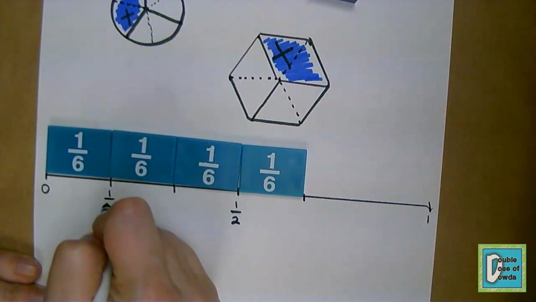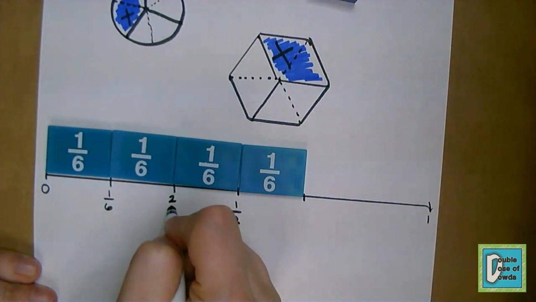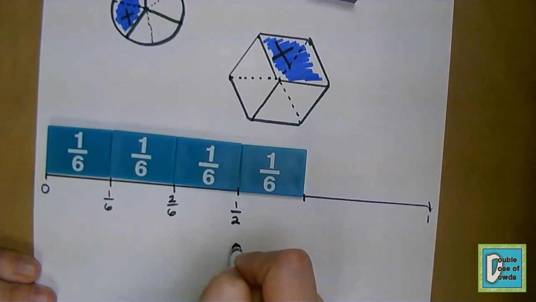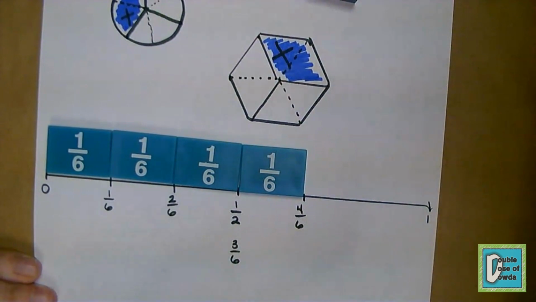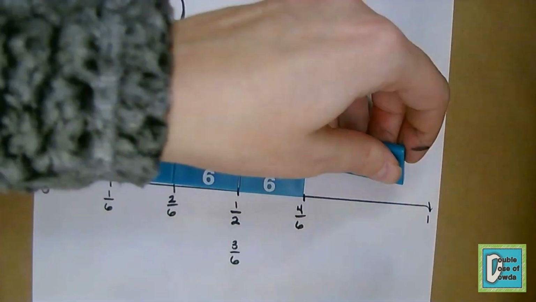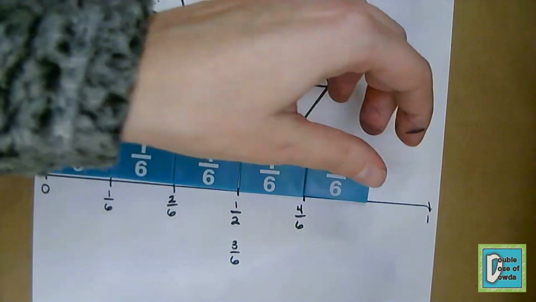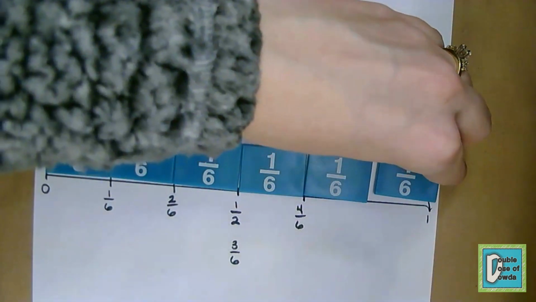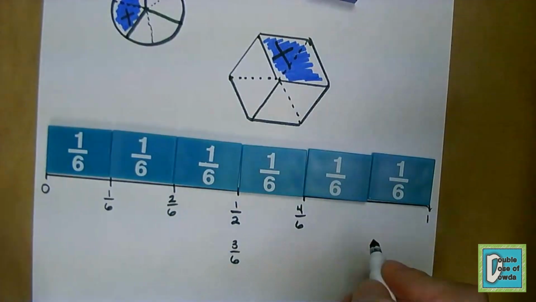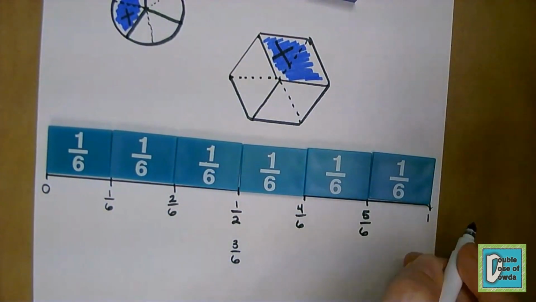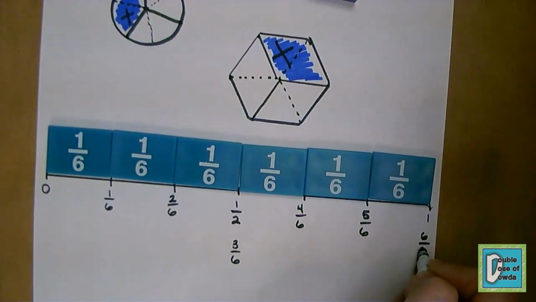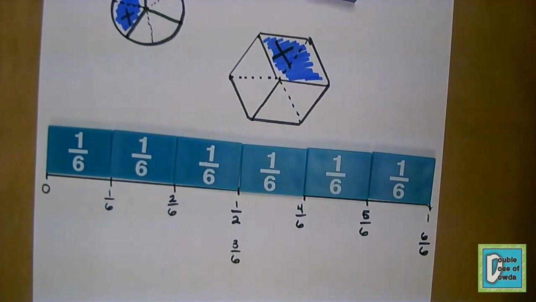I have 1/6, 2/6, 3/6, 4/6. And now for me, I would absolutely have them go ahead and, I mean, we can't just leave it like this, right? They need to see one whole, and they need to see 5/6, and we can have them write 6/6.